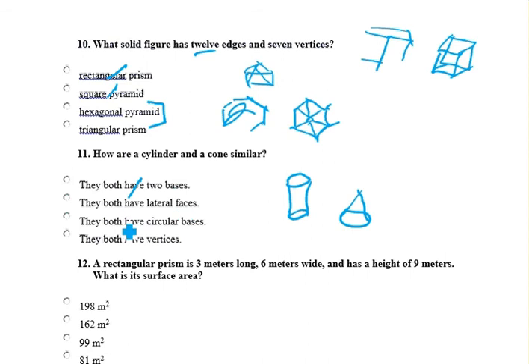They both have lateral faces. A lateral face. That's like a lateral face. So I don't like that answer. They both have circular bases. Circular base, yeah. They both have vertices. Well, there's no edge on a cone, you know? So I don't think it has a vertices. And I don't think the cylinder has a vertices. So I don't like that answer.